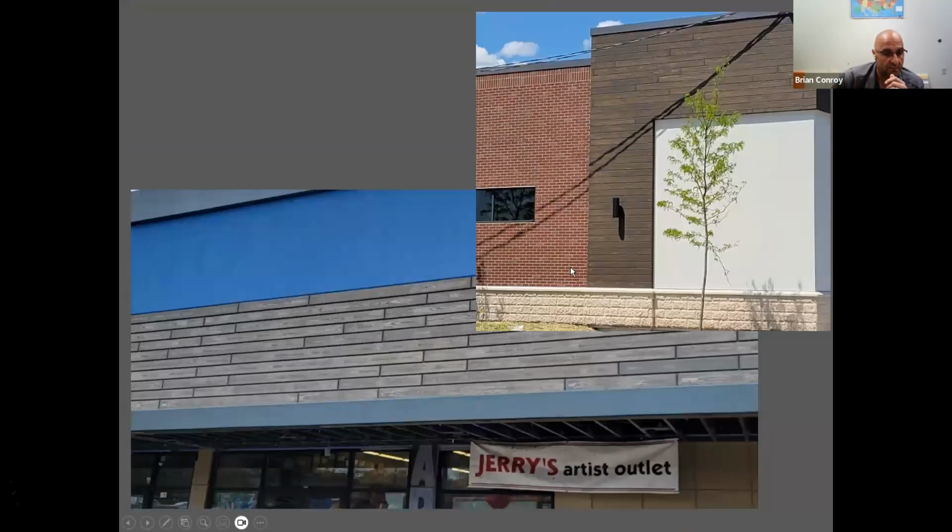This was one that I had done up in New Jersey. Again, this is all EIFS, both the EIFS brick as well as the wood grain right next to it, and then just a texture next to that. Same thing here on this blue, as far as wood grain and the blue texture that was above.